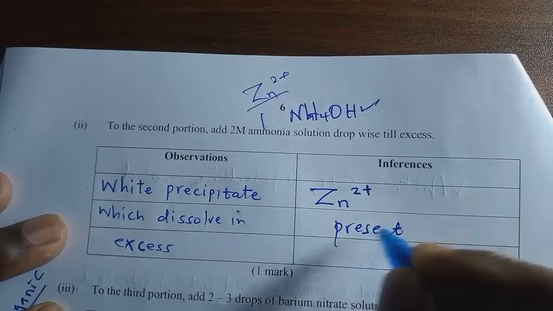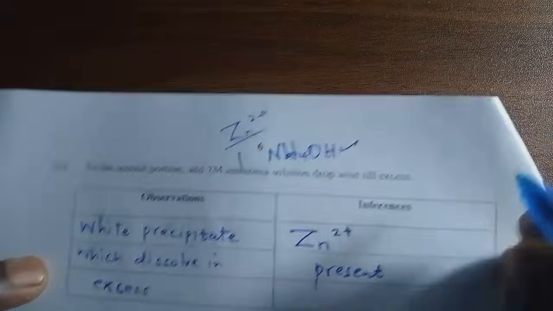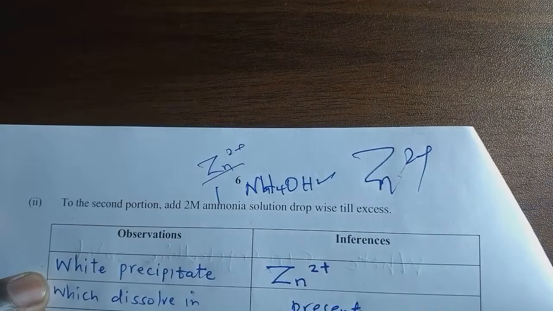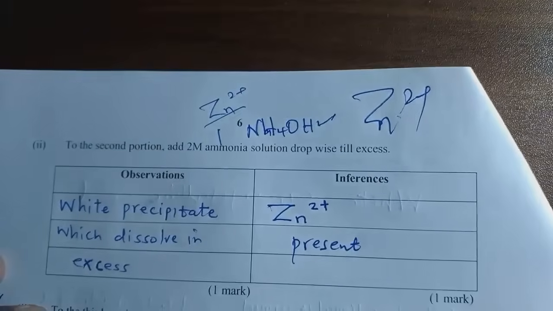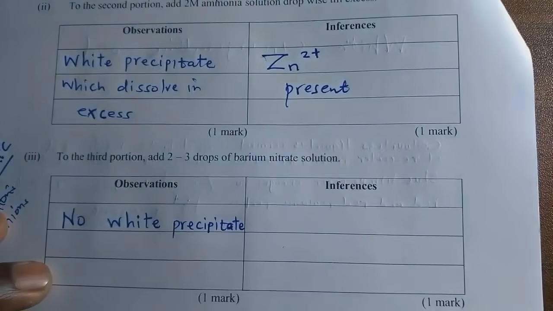You see the way I'm writing the chemical formulas? If it were you, you would write like this, and you will get 0. This one you print, you write slowly. If you are in a hurry, prepare to get hurry marks.